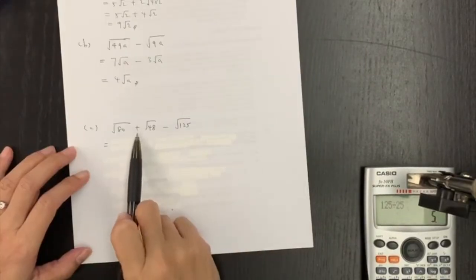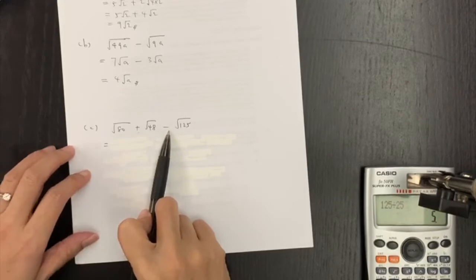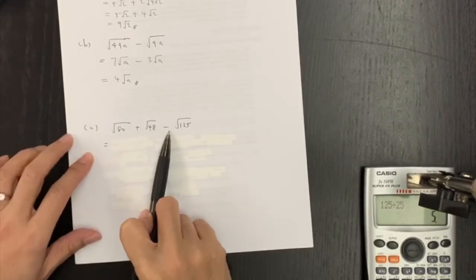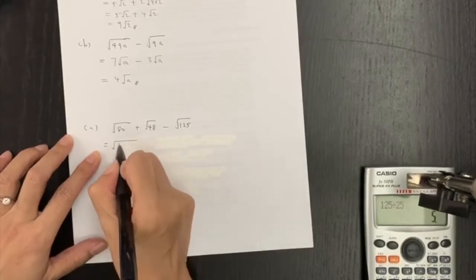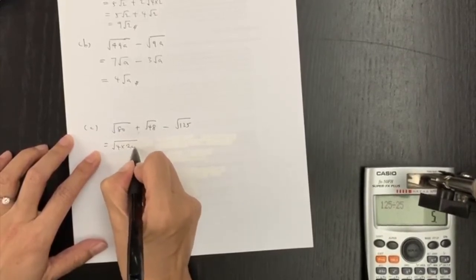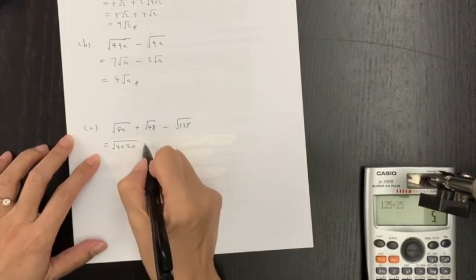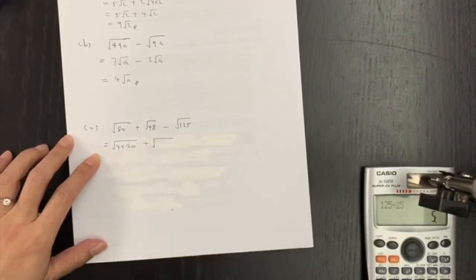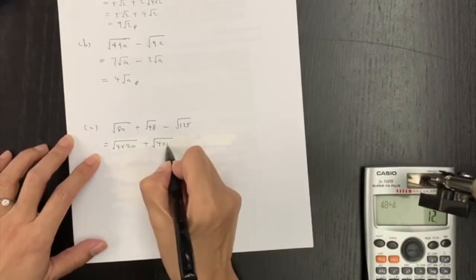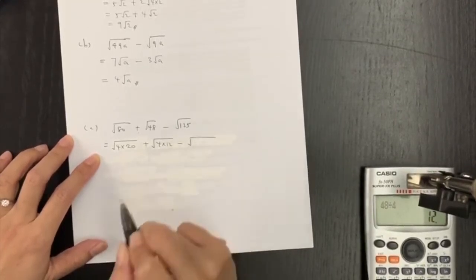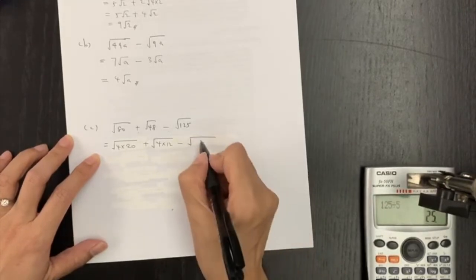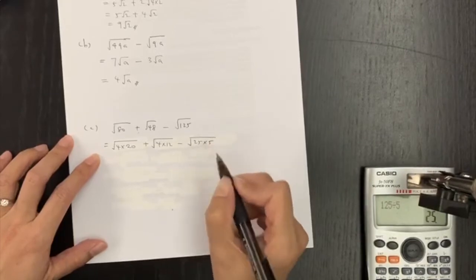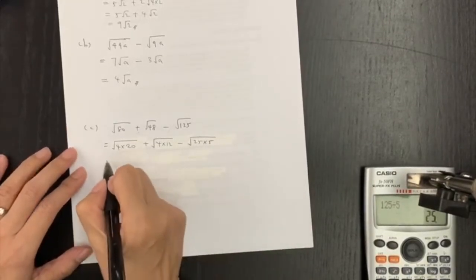Okay, next one we have addition and subtraction, about operation of surds. Okay, so 80. We need to simplify. So square root of 80 is 4 times 20. Right? So we do it step by step. And then plus 48. So 48 divided by 4, which is 12. So I have 4 times 12. And then minus. Okay, so 125 divided by 5, which is 25. So I have 25 times 5. So we simplify the surds step by step.